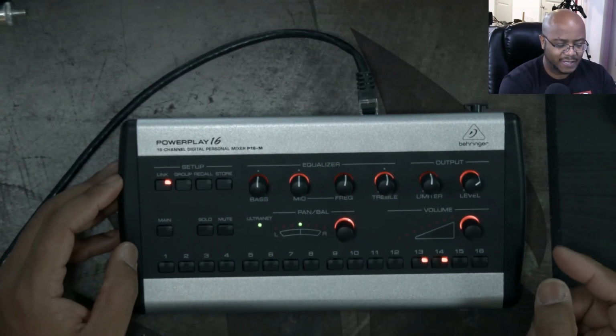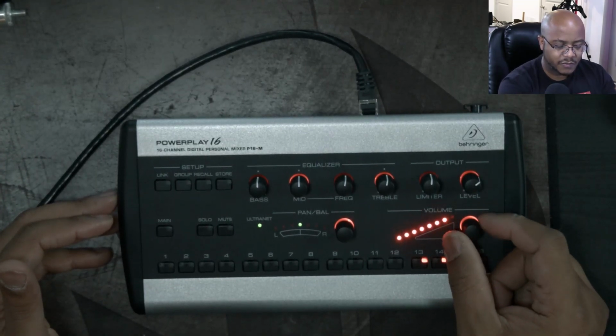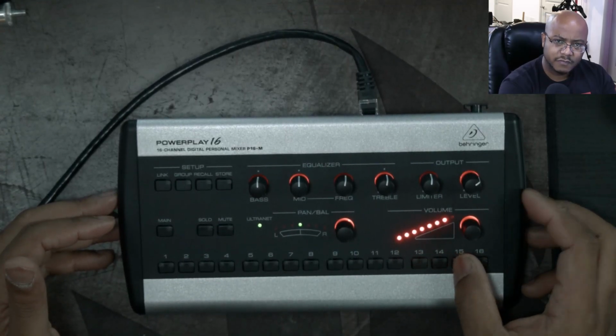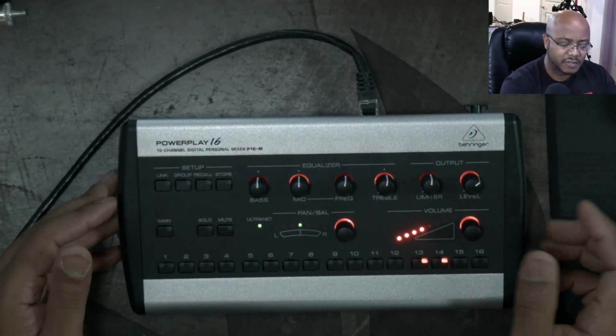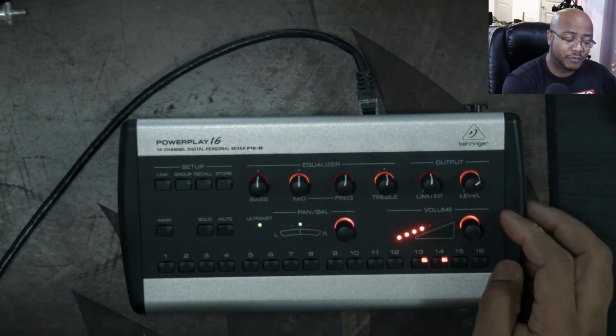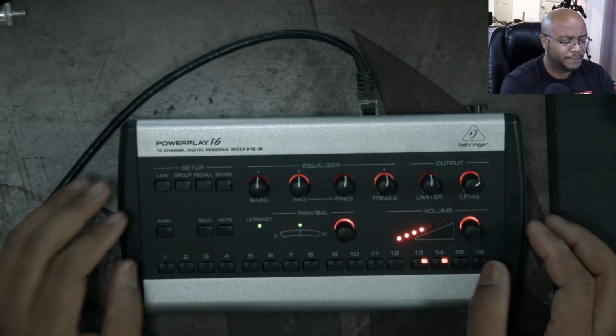But let's say I link this. Now both channels are linked. So now if I press one, I get the other, just like on the board. This would be good for that aux that's getting ready to come in, that I need to reconfigure on the board to actually go to 13 and 14 instead of 14 and 15.